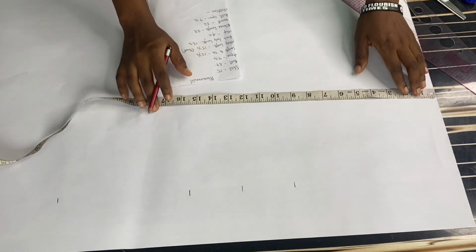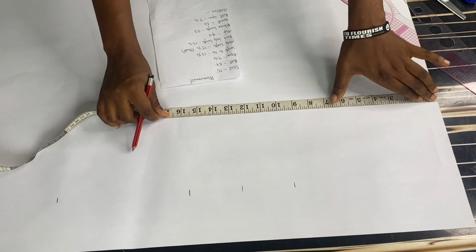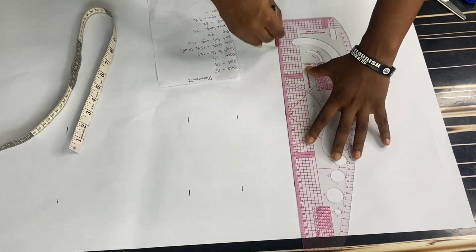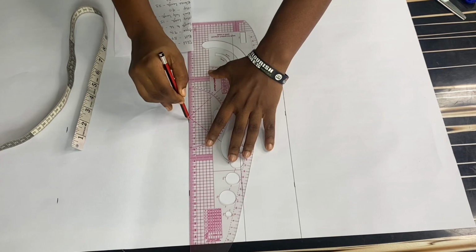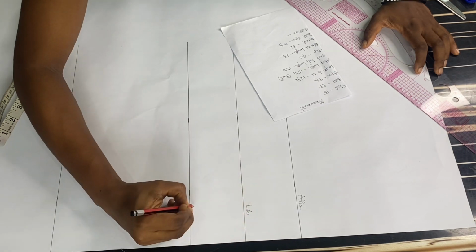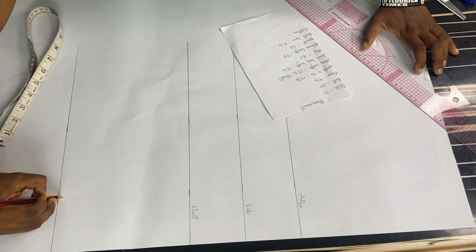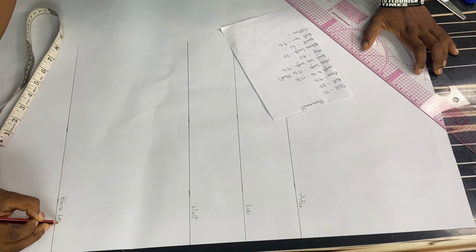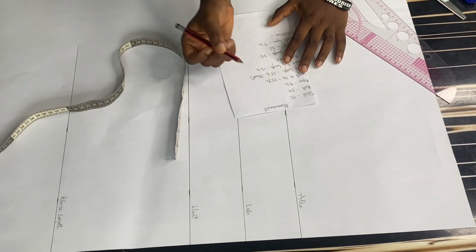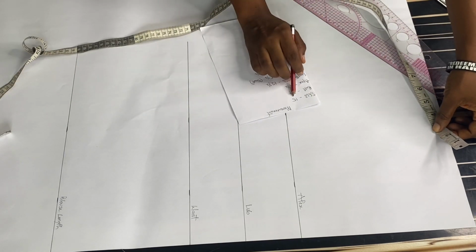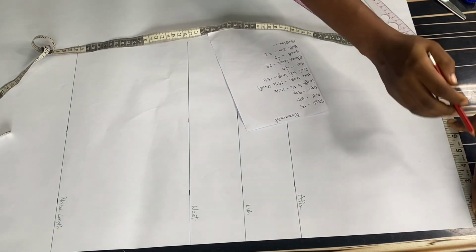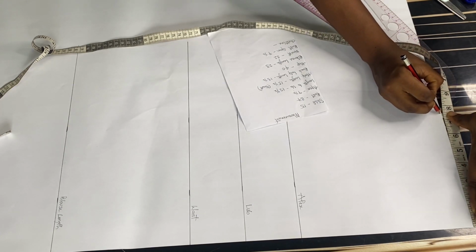I'll come here again to mark the same measurements so I can get a straight line. This is our apex, this is our length to under bust, this is our waist, and this is our blouse length. The next to measure is our shoulder measurement, and our shoulder here is 15. To mark our shoulder measurement, we divide our shoulder by 2. So 15 divided by 2, now we have 7.5. So on this shoulder line, we'll be marking 7.5.